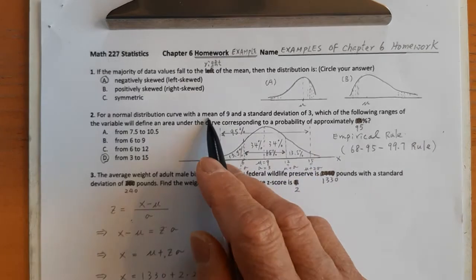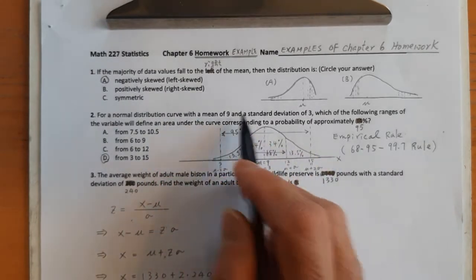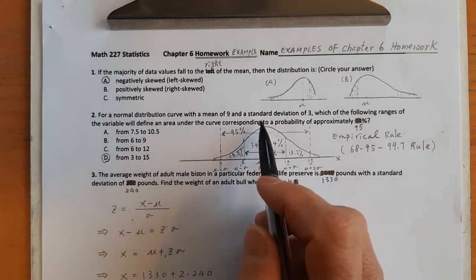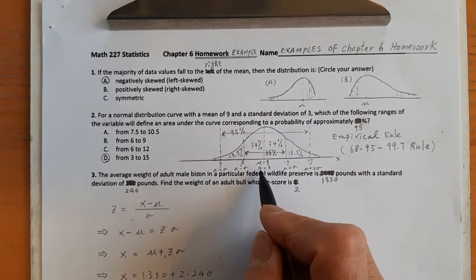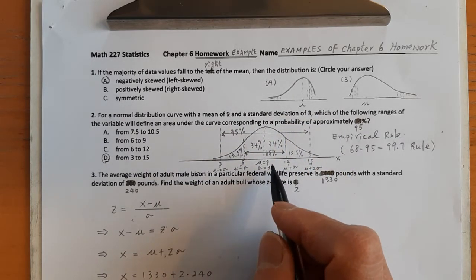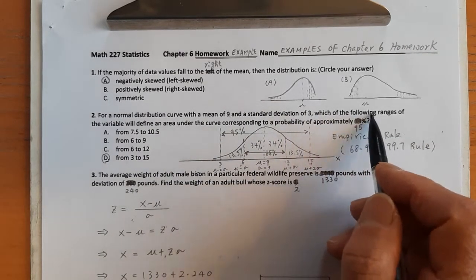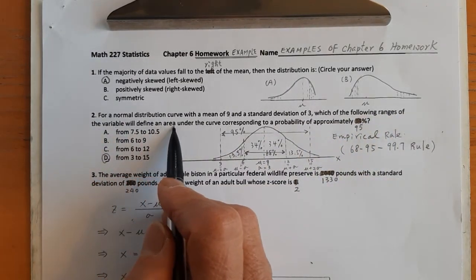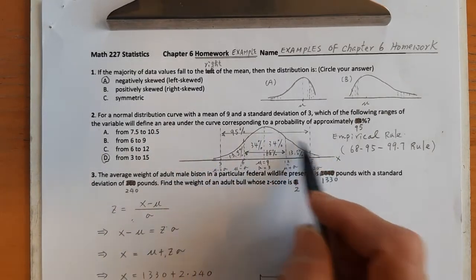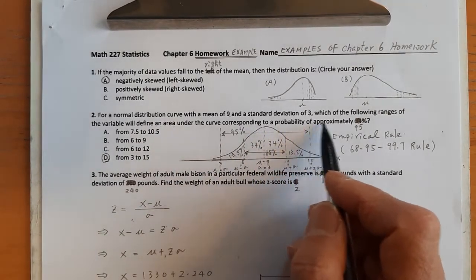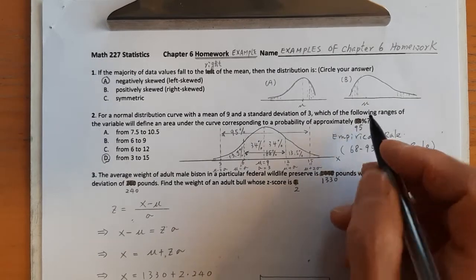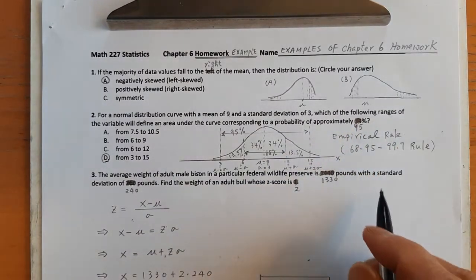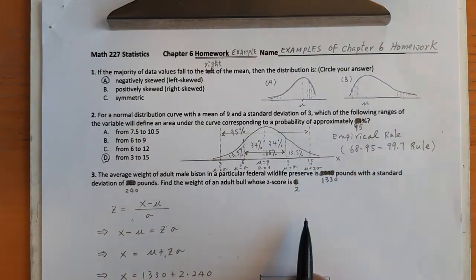The mean is 9, so mu equals 9, and the standard deviation is 3, so sigma equals 3. Which of the following ranges of the variable will define an area under this curve corresponding to a probability of approximately 95%? I changed the number. Your homework is 34%, so I changed it to 95%.